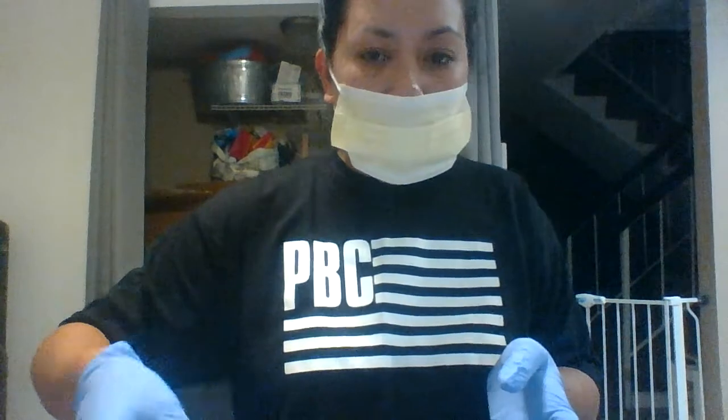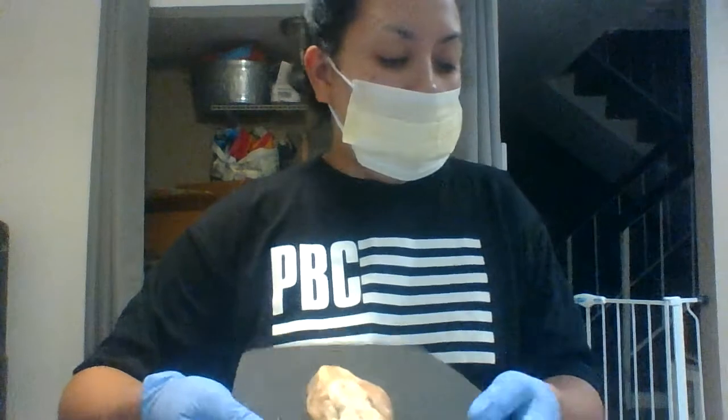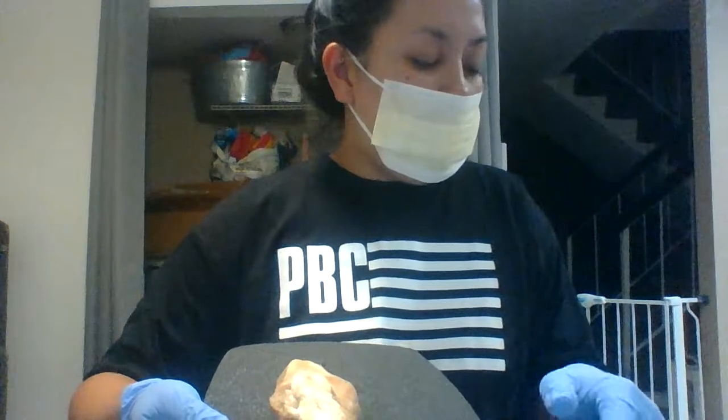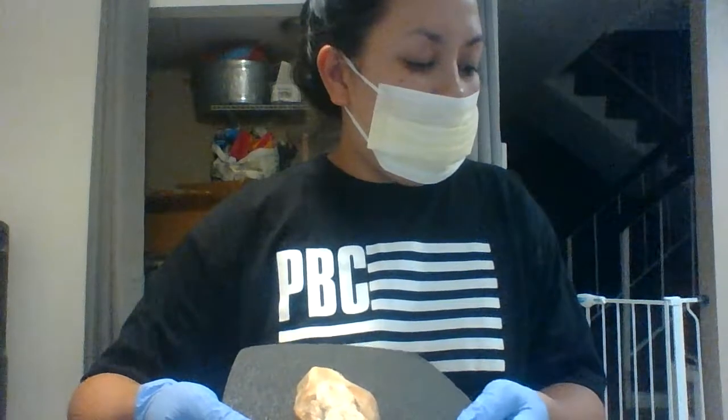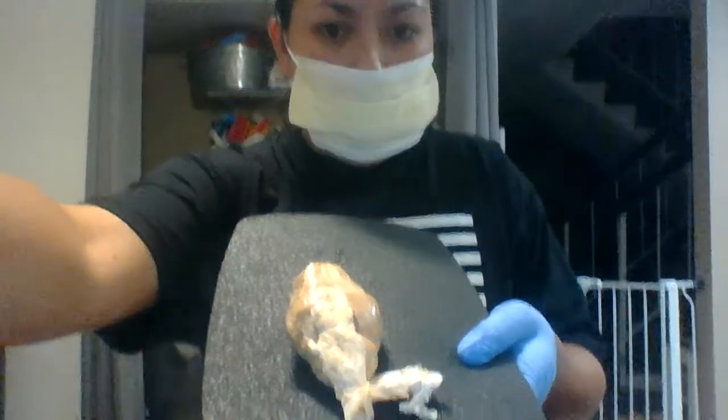It's very discolored, so it doesn't look like the picture on the lab report assistant. It's very pale.